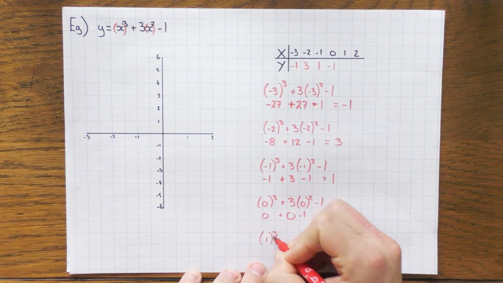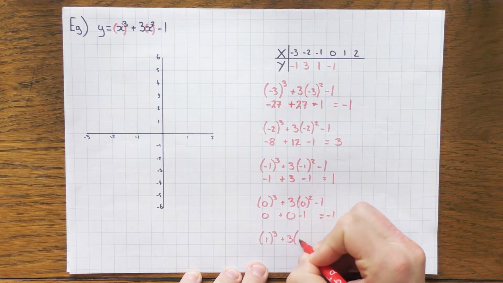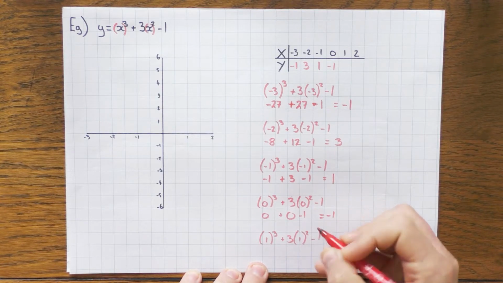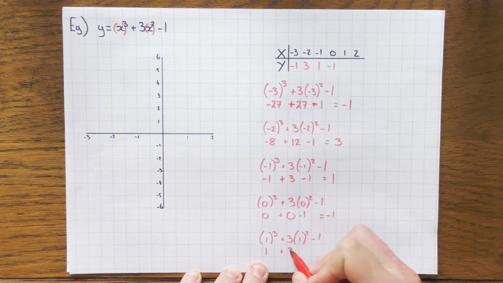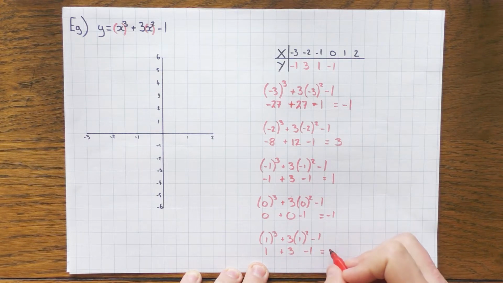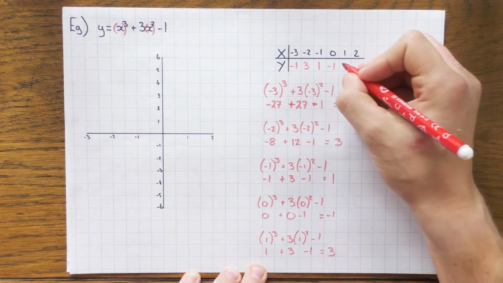And then we have 1 cubed plus 3 times 1 squared minus 1. 1 cubed is 1, 1 squared is 1, times 3 is 3, and then we take away the 1, so that's going to be 4, take away 1, leaves me with 3.